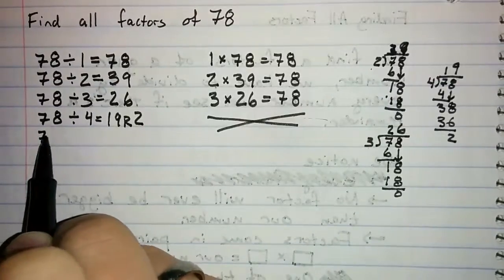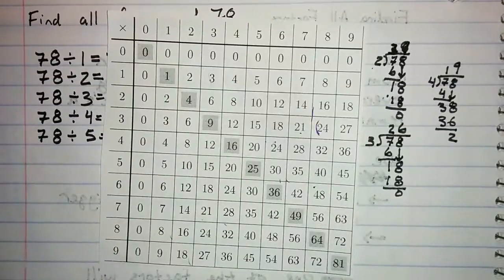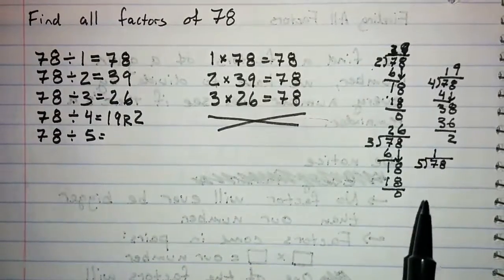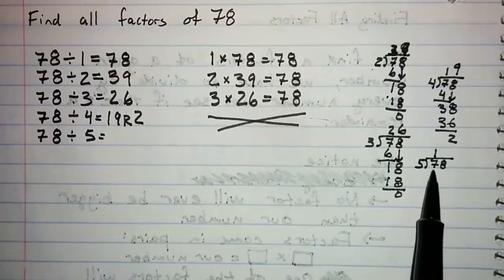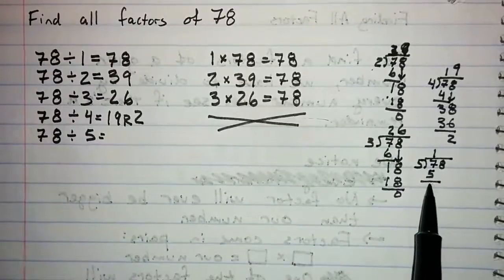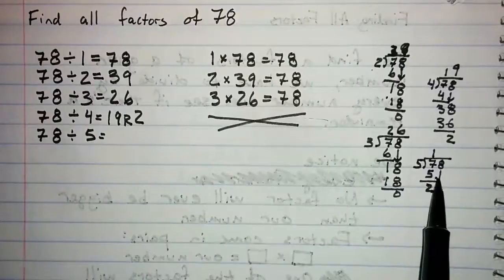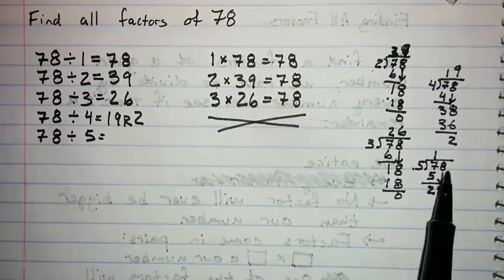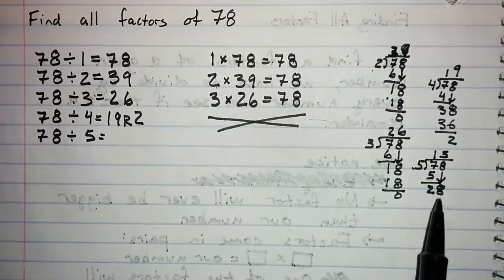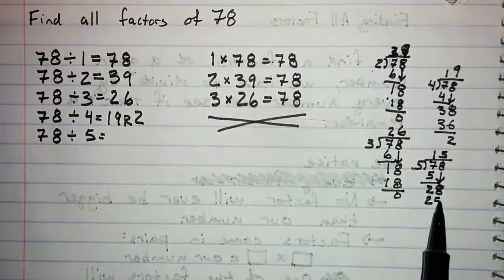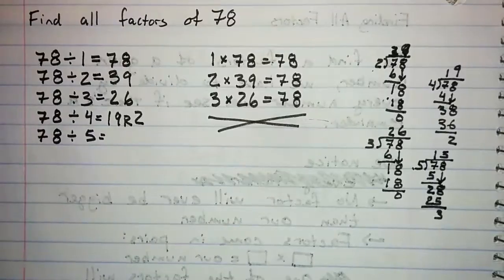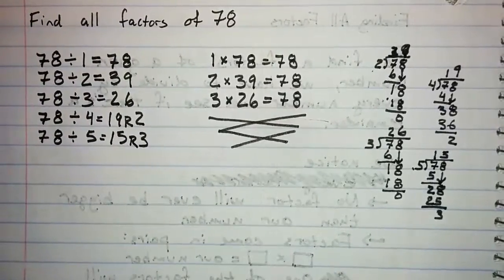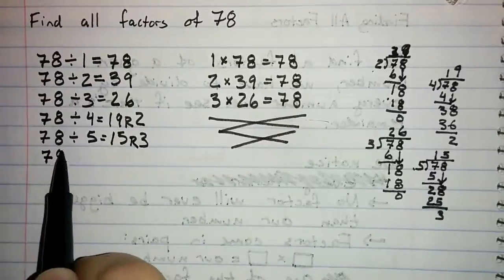How about 5? 78 is bigger than the biggest number in my 5 row, so we'll divide. 5 goes into 7 one time. 1 times 5 is 5. Subtract, there's 2. Bring down the 8. 5 goes into 28 5 times, because 5 times 5 is 25, with 3 left over. Again, not a factor.